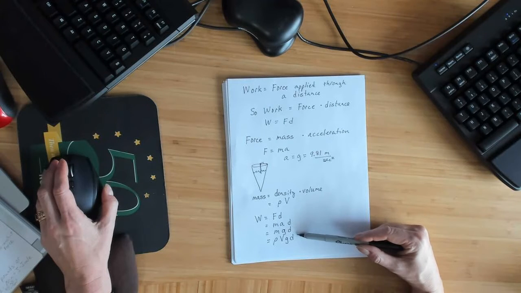Mass is measured by the density of the object times, in this case, its volume, since it's three-dimensional. So we have rho v g d. This is the formula we'll use to compute work. This formula will basically not change.